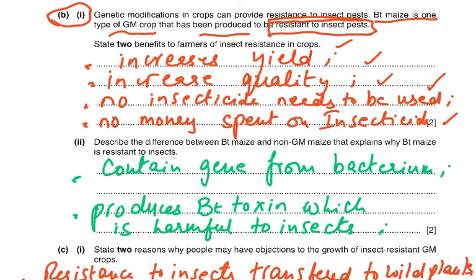Then it says describe the difference between Bt maize and non-GM maize, that explains why Bt maize is resistant to insects. What have we done when we've genetically modified it? We've taken a gene from a bacteria and put it into the maize crop, and that produces a Bt toxin which is harmful to insects. So now when the caterpillars come and eat the leaves, they die. It is toxic for the insects, and the insects die.